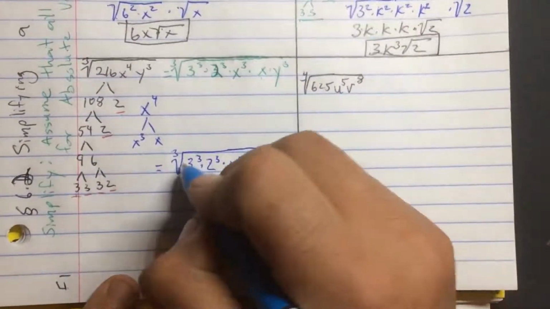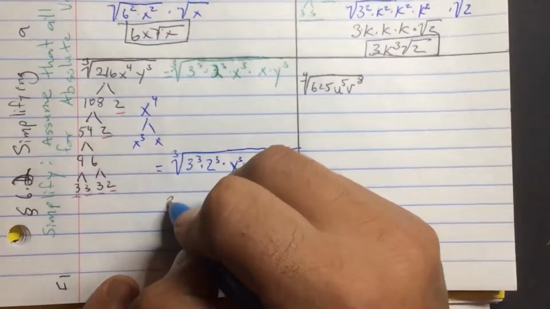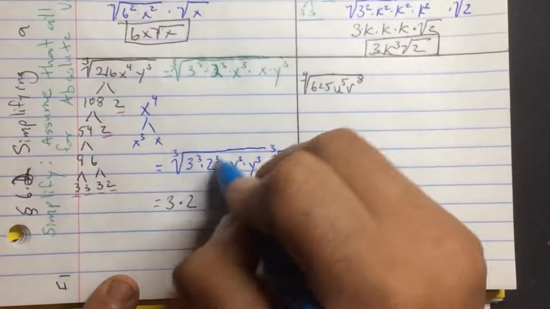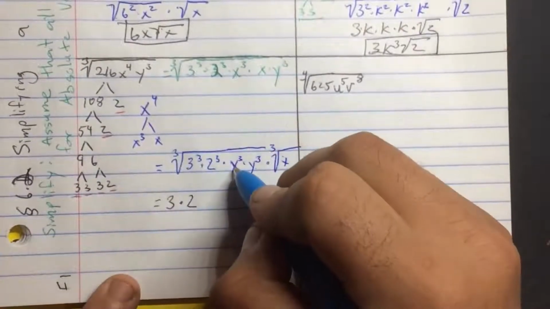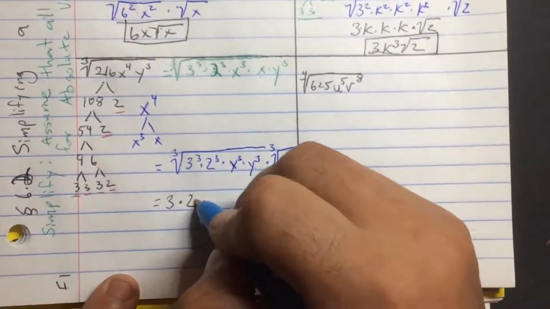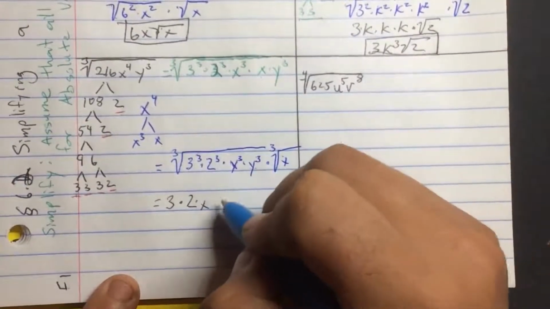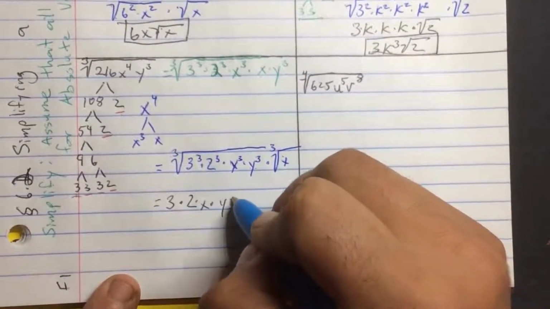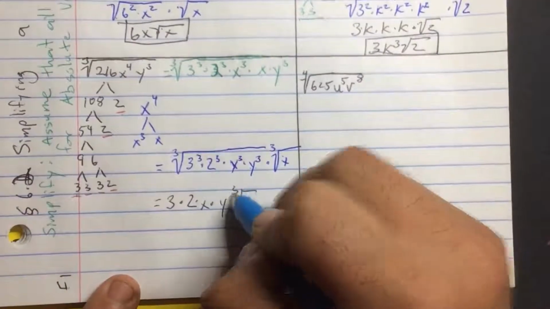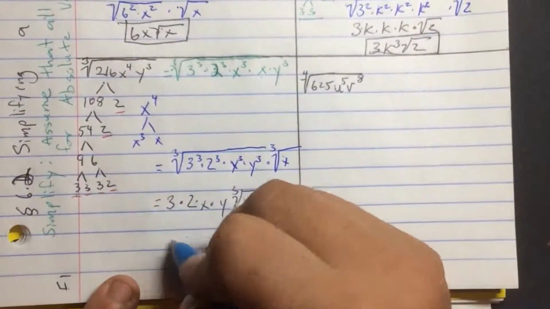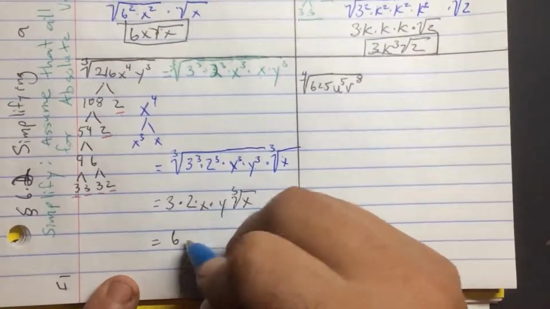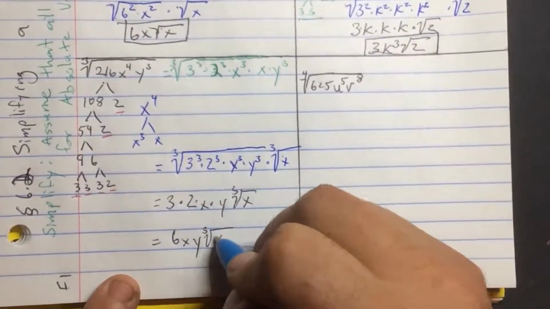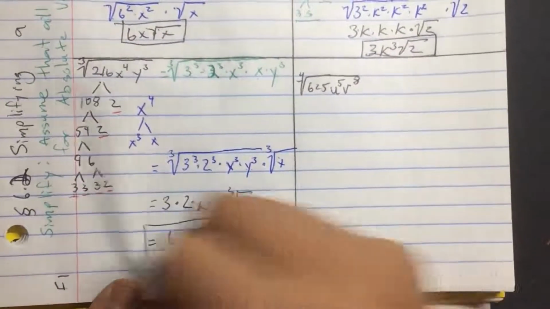The cube root of 3 cubed is 3. The cube root of 2 cubed is 2. The cube root of x cubed is x, and the cube root of y cubed is y. And the cube root of x is just the cube root of x. So 3 times 2 is 6, x times y is xy, and then we have our cube root of x. This is going to be our simplified form.